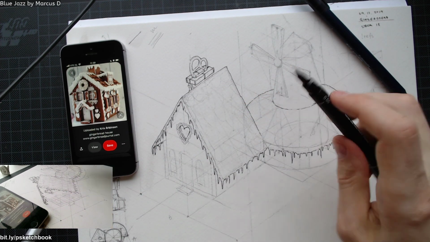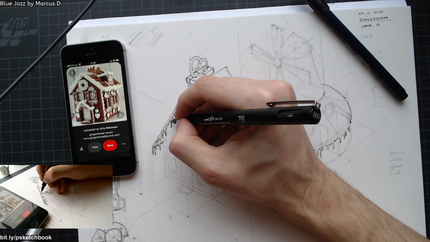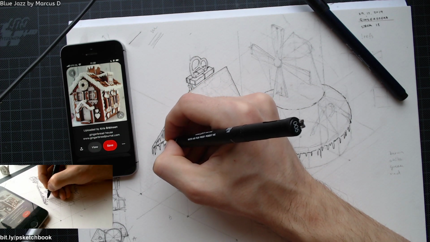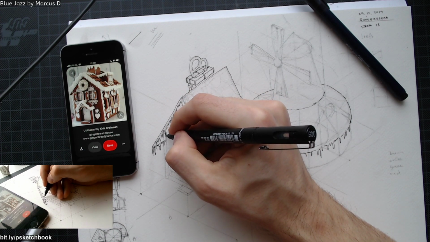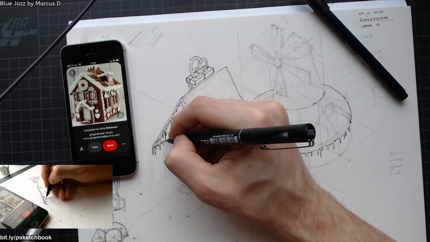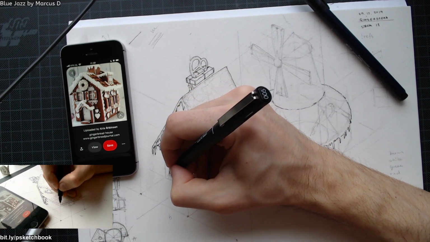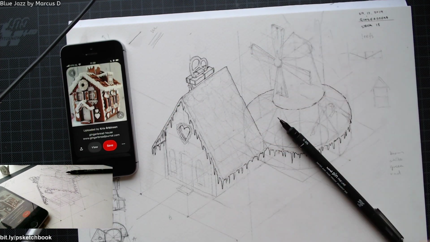Yeah. So you will see a little bit of the gingerbread roof there. Maybe I'll do the outline with the thicker one.